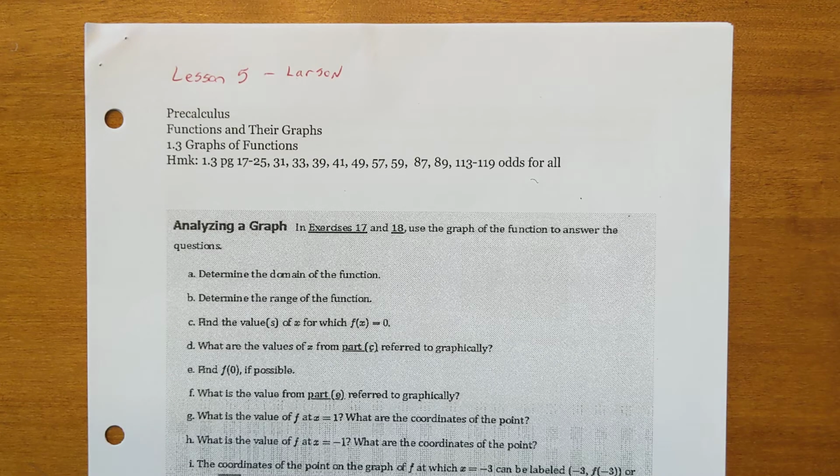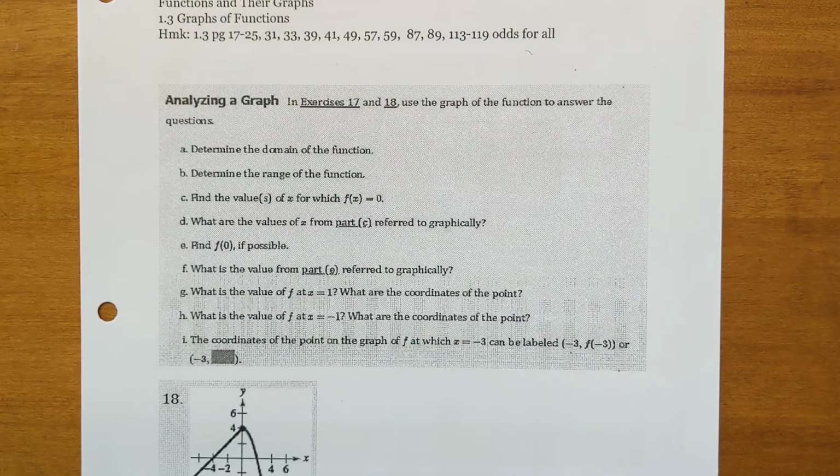This is lesson 5 of Precalculus with a textbook by Larson. We're on 1.3, graphs of functions. Okay, we are going to analyze a graph here.